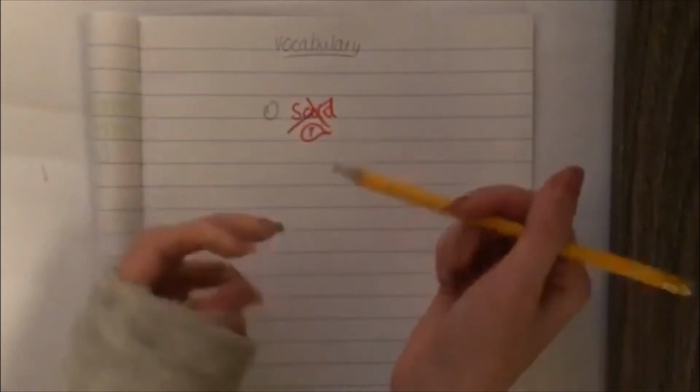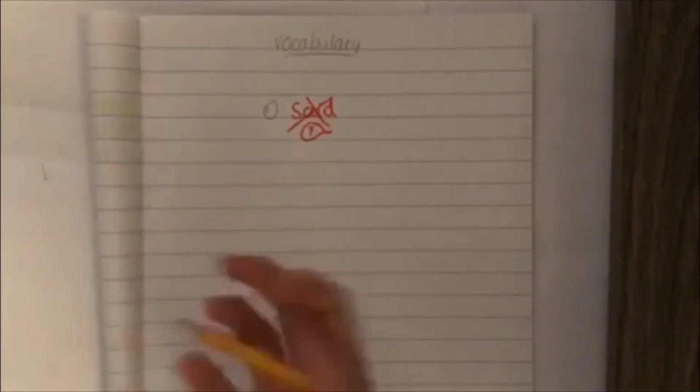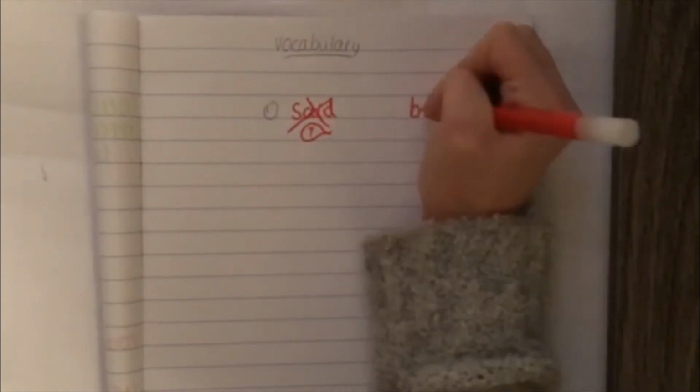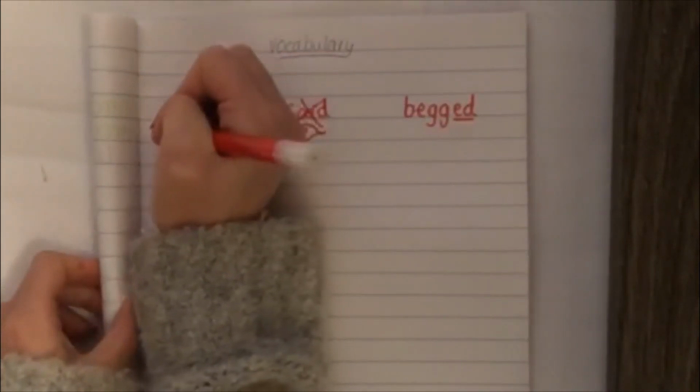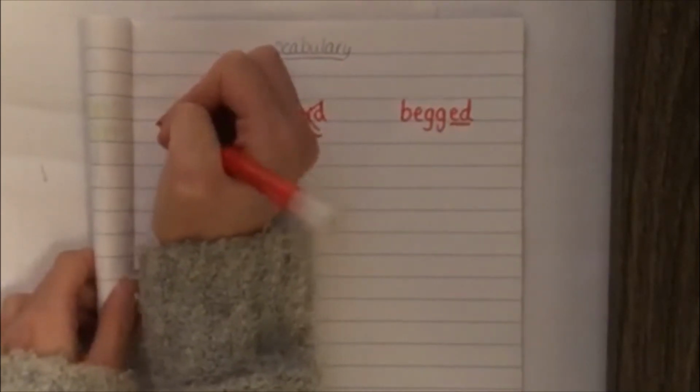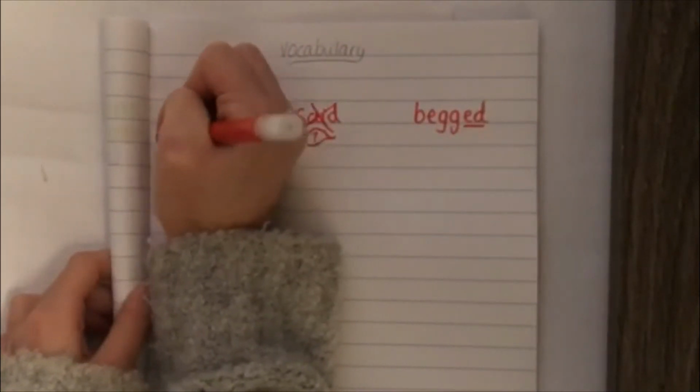So I've got my vocabulary list here. First I'm going to think of other words for said. Now we've done this earlier on in the week, but because they really want to eat my banana bread, rather than shouted and screamed, because that's quite rude, I'm going to think of other ways that they could say I do. So maybe they begged because they really want that delicious banana bread. Maybe they also demanded. They could also be quite rude about it.